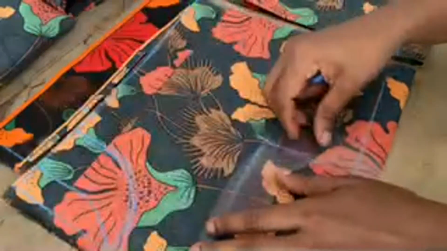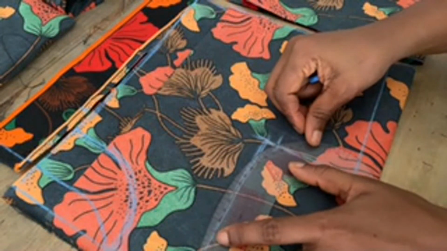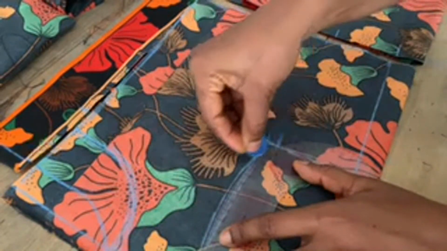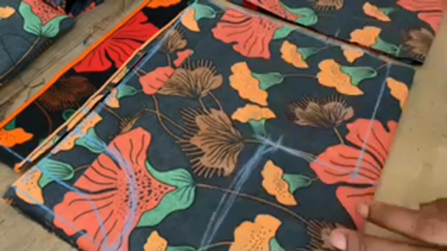I almost forgot to make a simple curve here. You can do it with your free hand. You can also do it with the curve if you have.